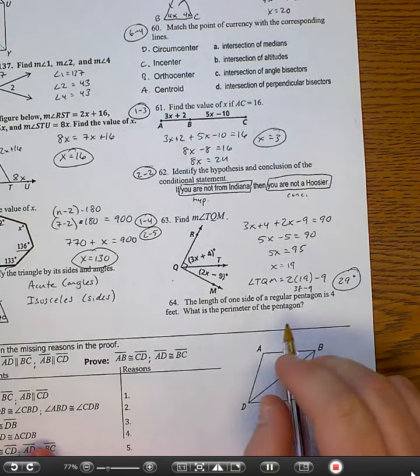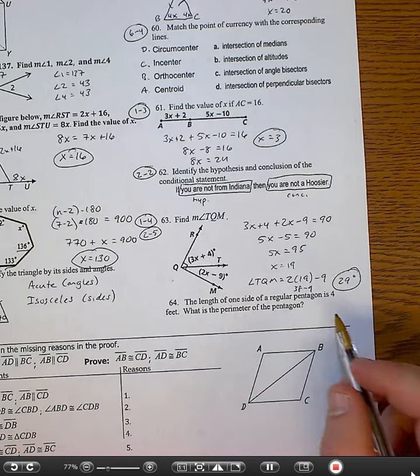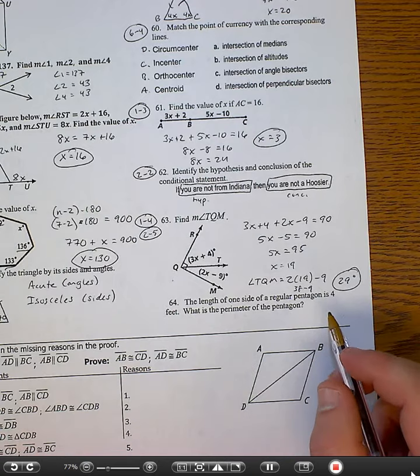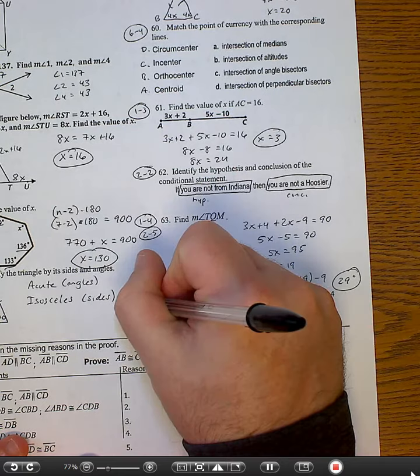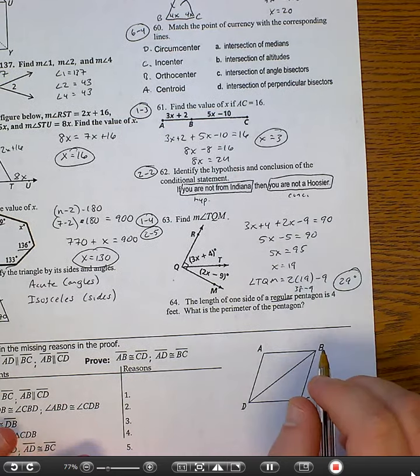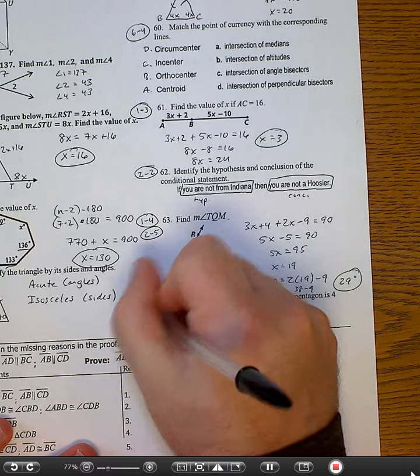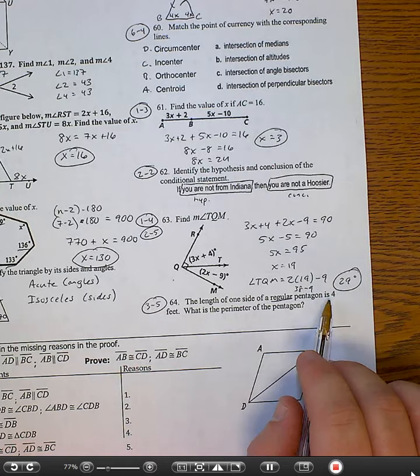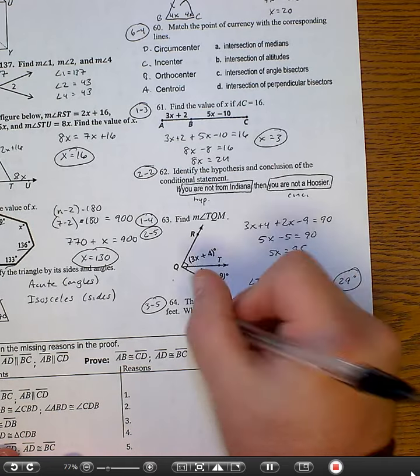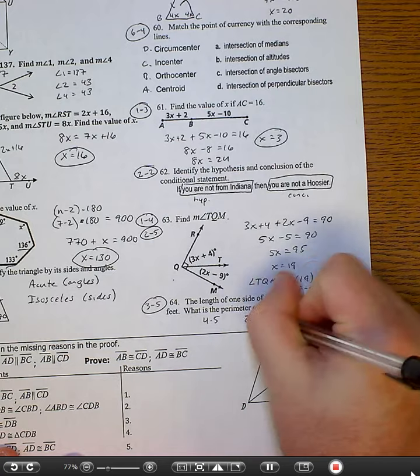64, the length of one side of a regular pentagon is 4 feet. What is the perimeter of the pentagon? So this is dealing with the idea of a regular polygon, which was Unit 3, Lesson 5. Regular polygons just mean all the sides are the same length. All the angles are the same. So if one of them is 4 feet and a pentagon has 5 sides, 4 times 5, the perimeter will be 20 feet.